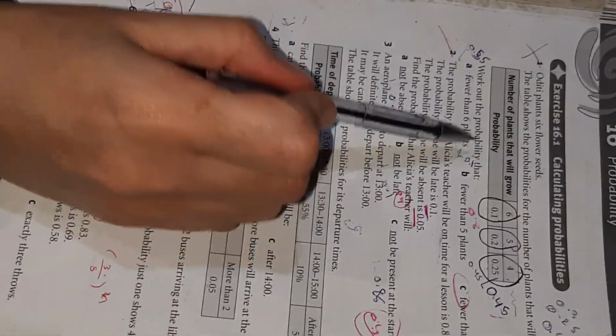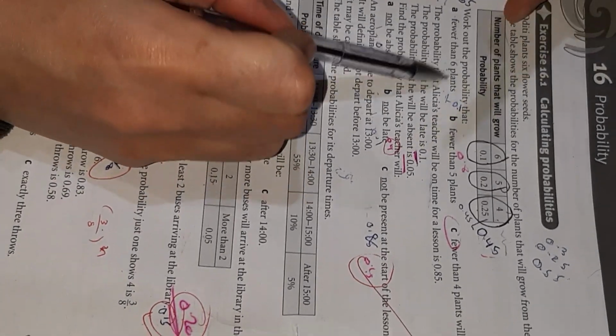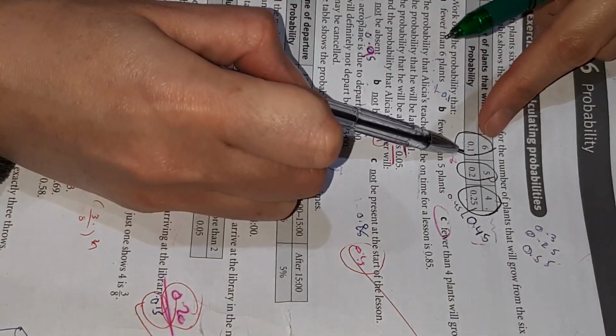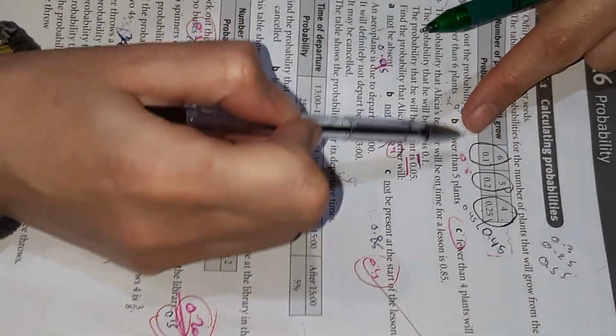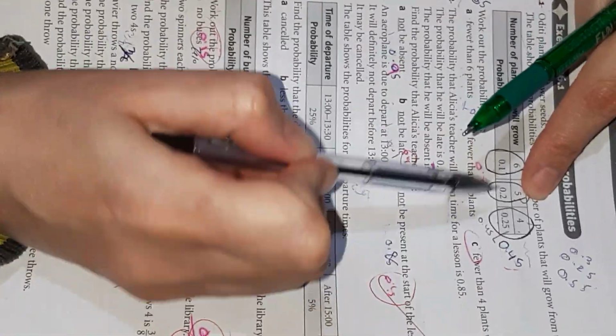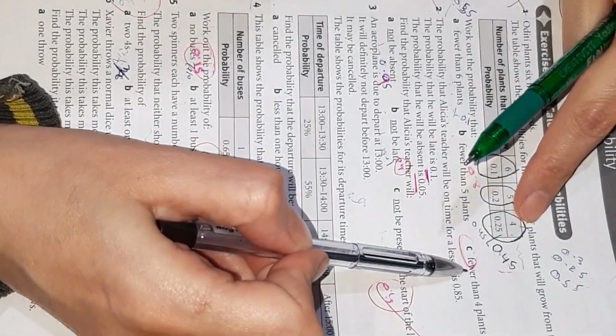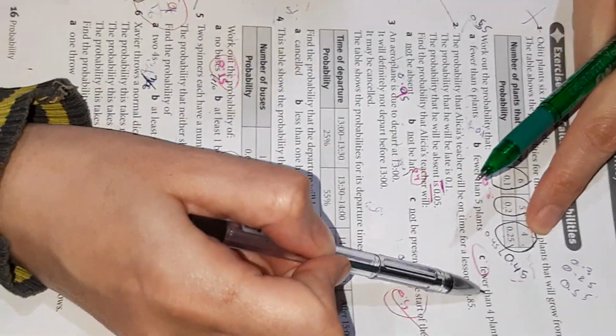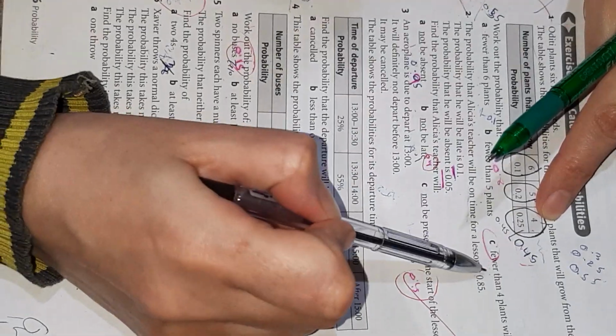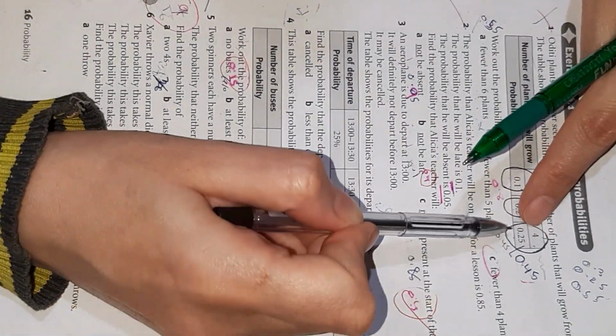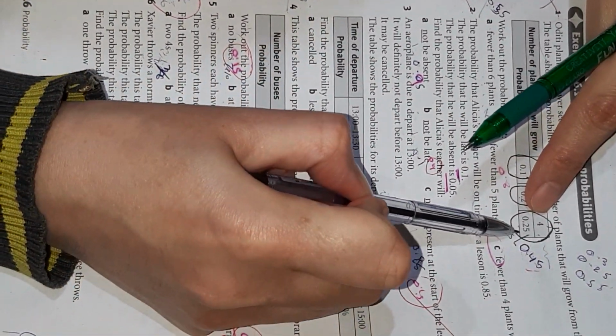Here, work out the probability that fewer than 6. Fewer than 6 means 1 minus 0.1. Now B, fewer than 5. Fewer than 5 means 1 minus 0.2. Now fewer than 4. Now 4 is 0.25, fewer is the opposite way, which is 1 minus 0.25.